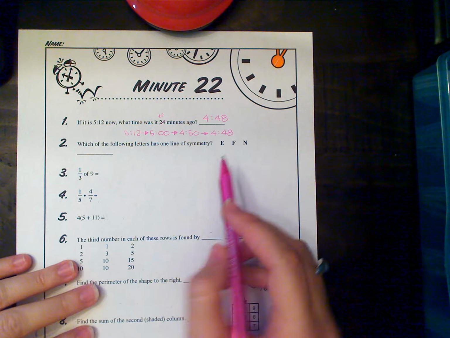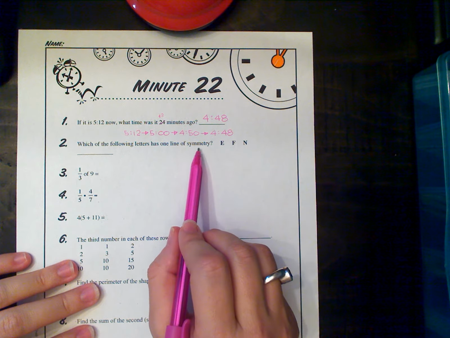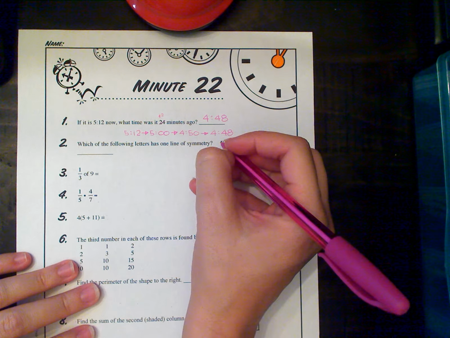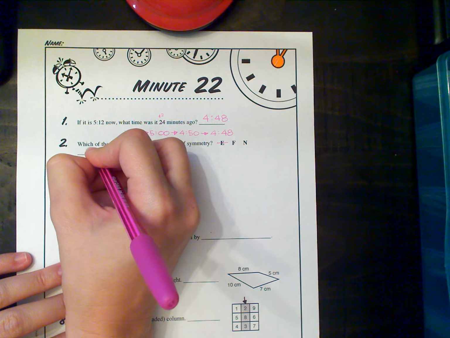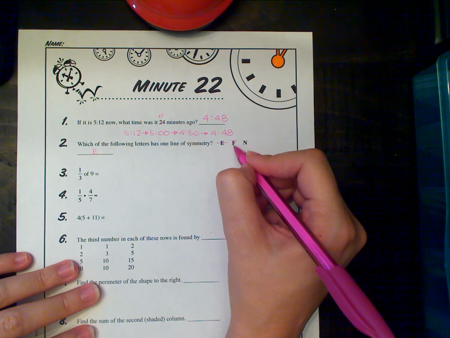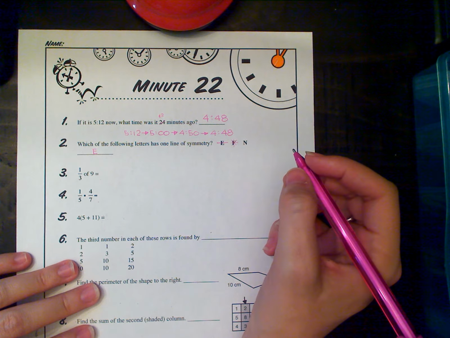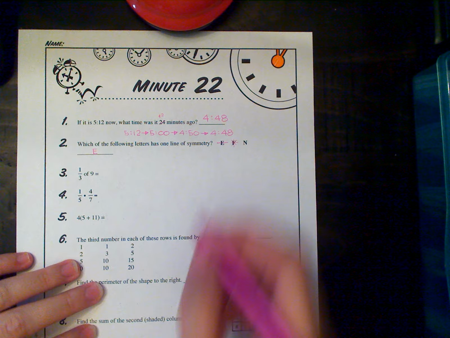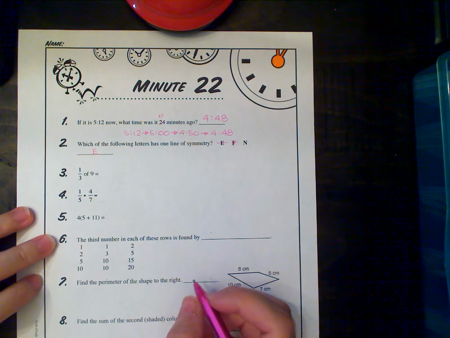So this is 4:48. Which of the following letters only has one line of symmetry? As written, the letter with one line of symmetry is E. There is no way for us to split F and be able to get the identical thing on the other side of the split. And the same with N. So it's just E.